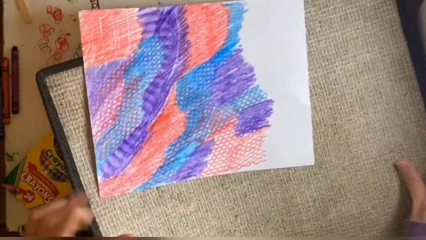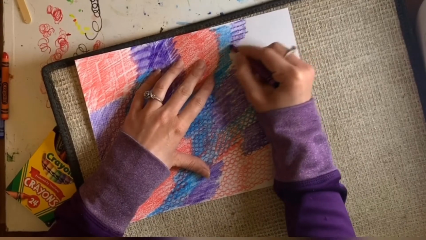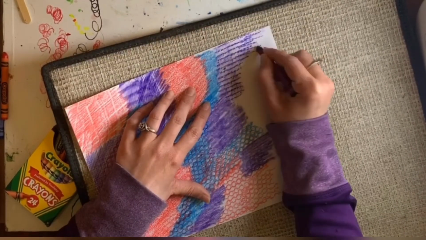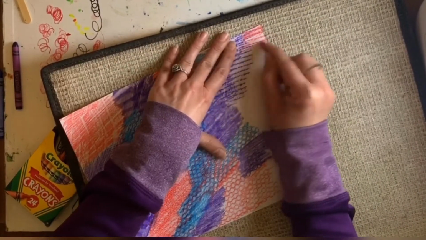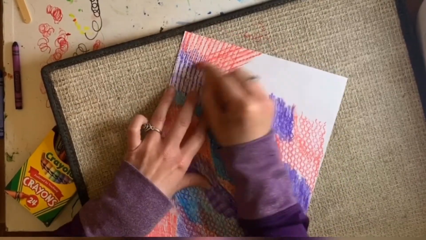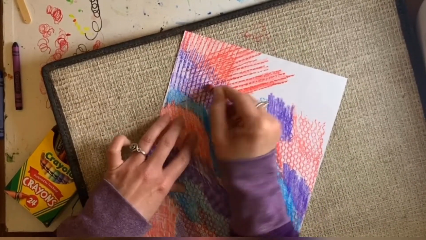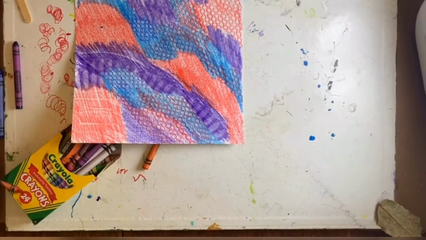Next, I'm using the back side of a rug. This is the front rug when you come into my house. It's just a doormat. The back side has a really neat texture. The front side is too soft to work well for a texture rubbing, but I sure could have tried it.